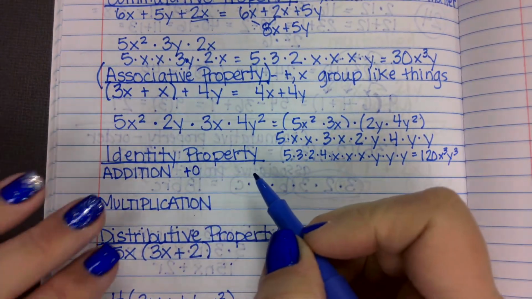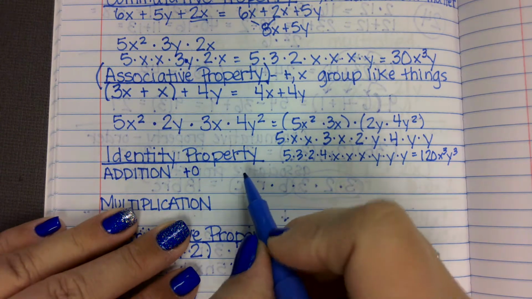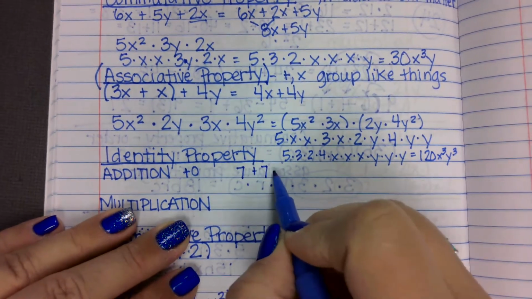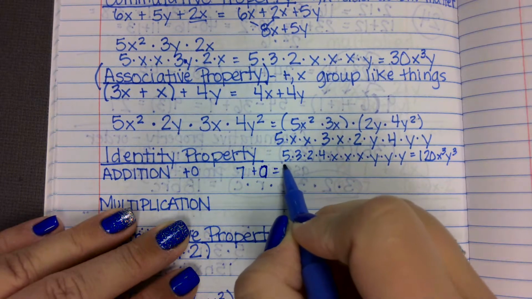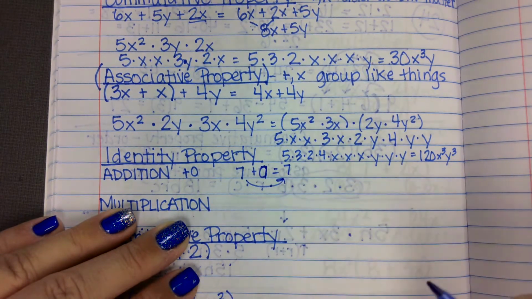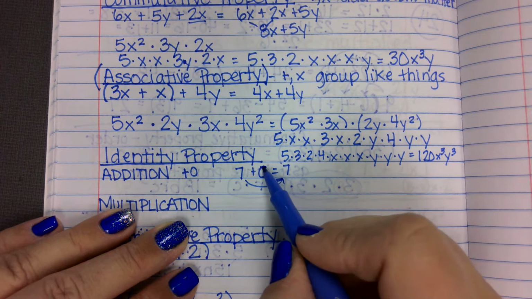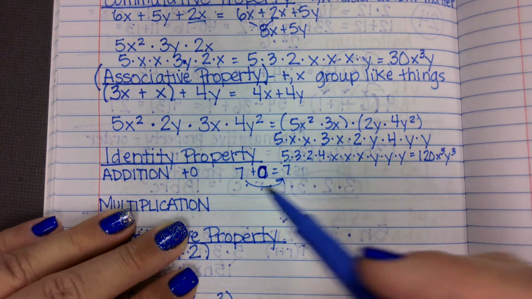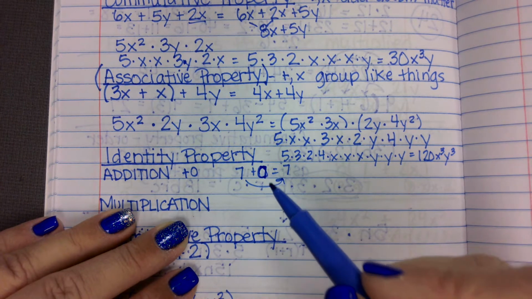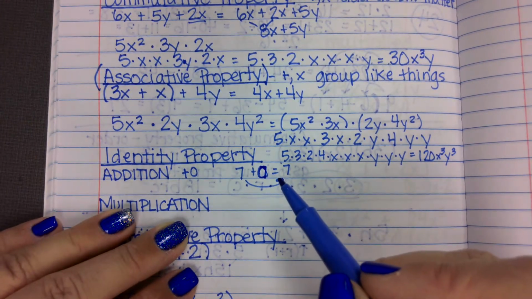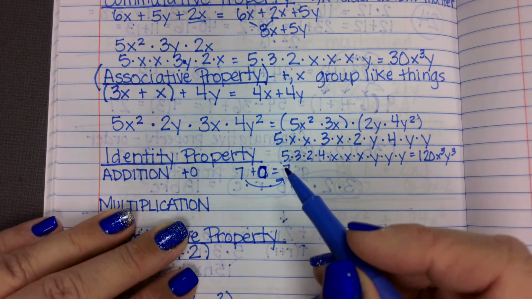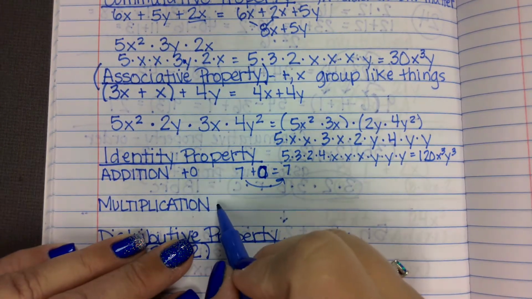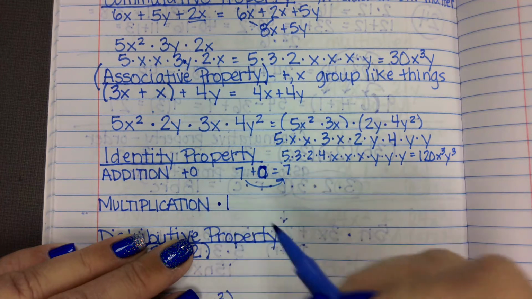So what I said was kind of confusing. Let me give you an example. If I were to take 7 and add 0, I get back that 7 that I started with. Okay, so anytime I add 0, I'm not changing anything. All right, this is really powerful next year in 7th grade when you start dealing with the positive and negative numbers. Okay, in multiplication, it's not 0, it happens to be multiplying by 1.